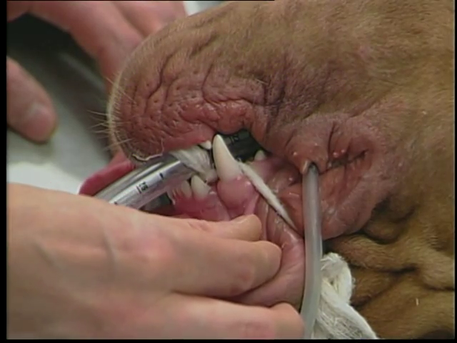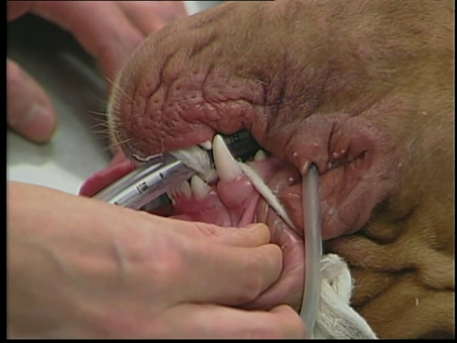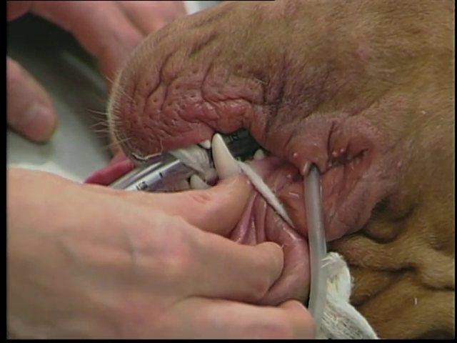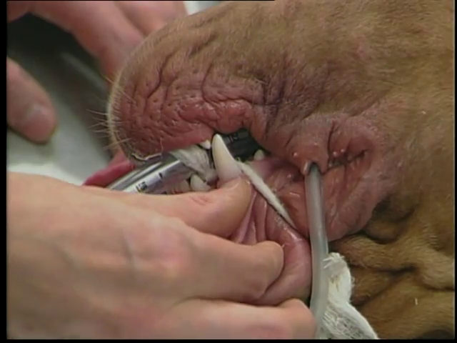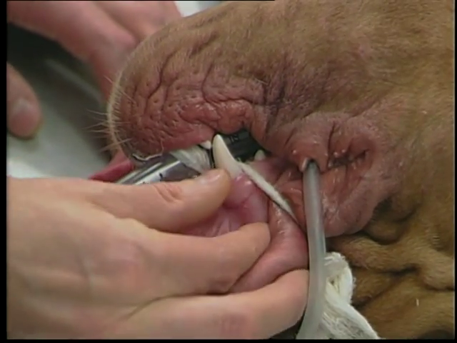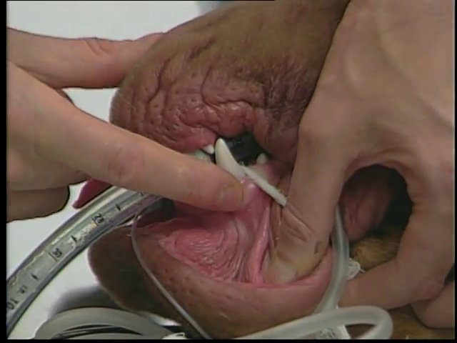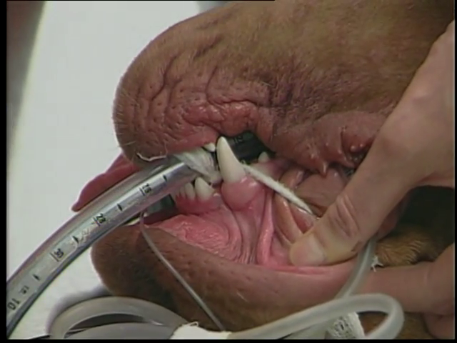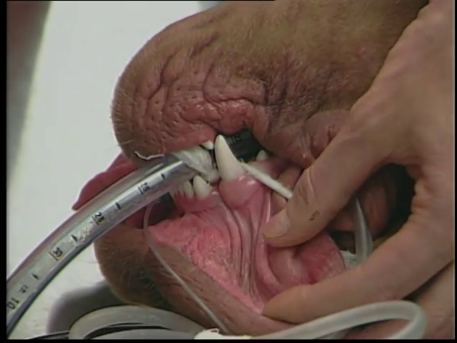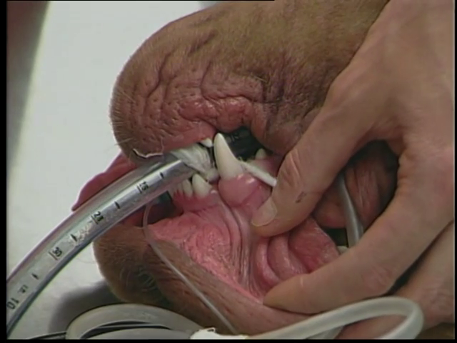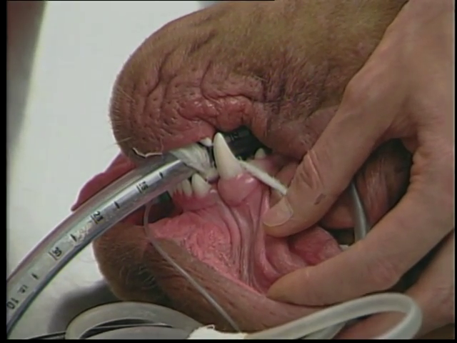The color of the gums or mucous membranes is also a good indicator of adequate circulation. The patient's gums should maintain a pink color, and this color should quickly return when the gums are pressed on with your fingertip. This evaluation is called the capillary refill time. It will generally take less than 1 second to regain their normal pink color.